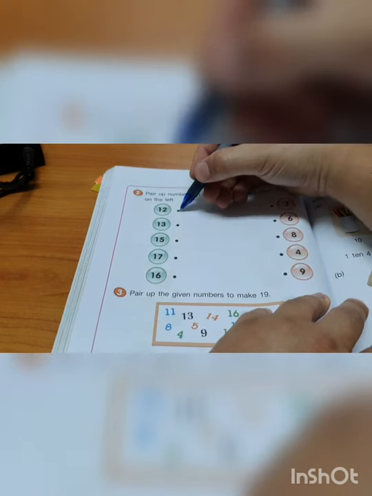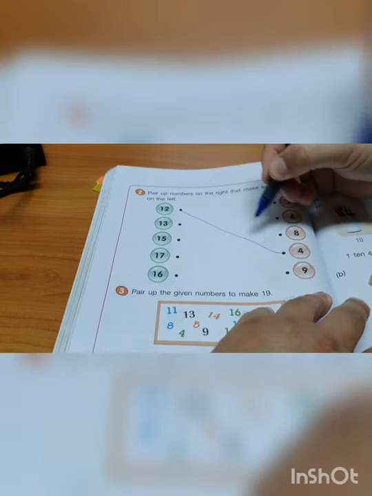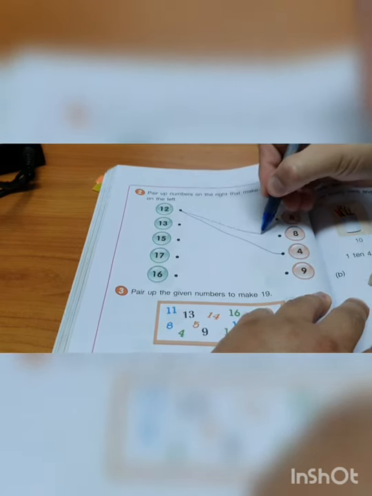6 and 6. No, there's only one 6. So you cannot use 6. So you have to use other numbers. What makes 12? How about 8 plus 4? Yes. 8, 9, 10, 11, 12. That is correct. So 8 and 4. 8 and 4.